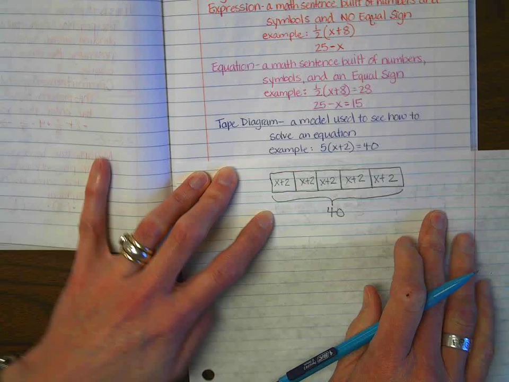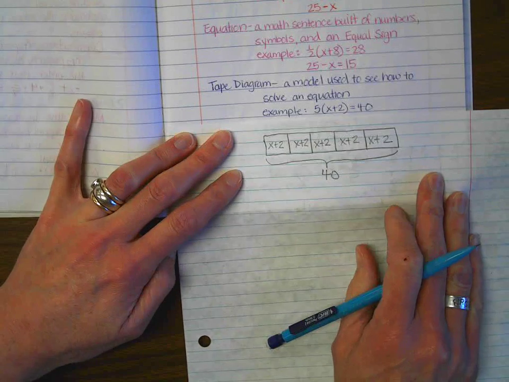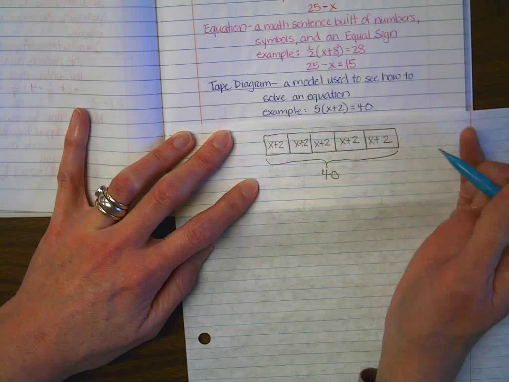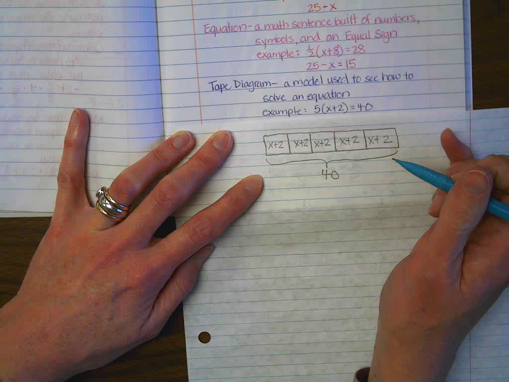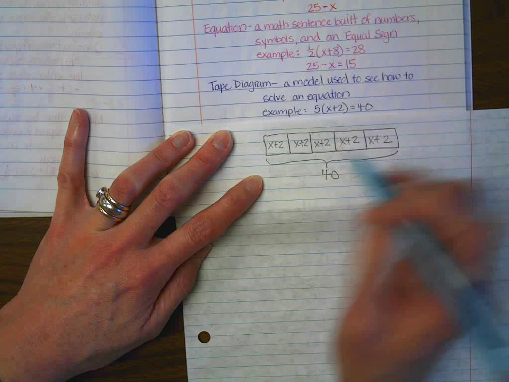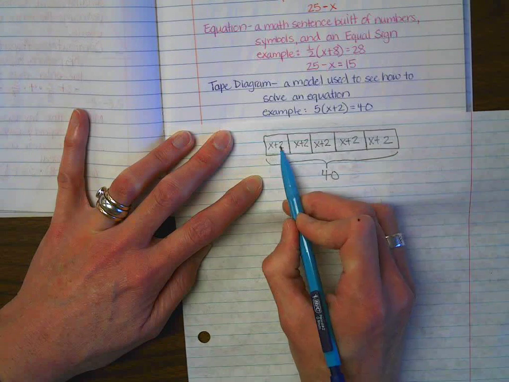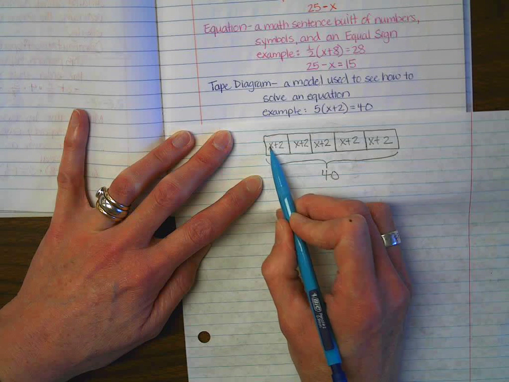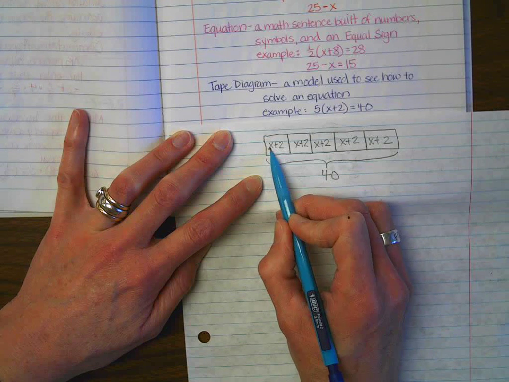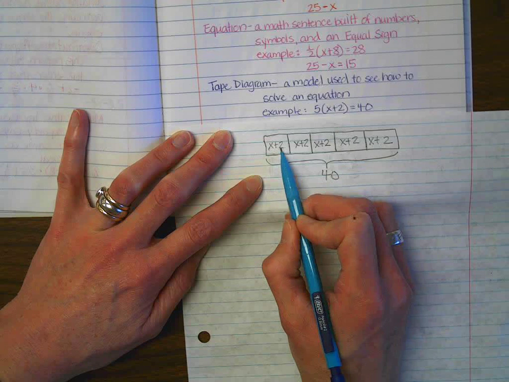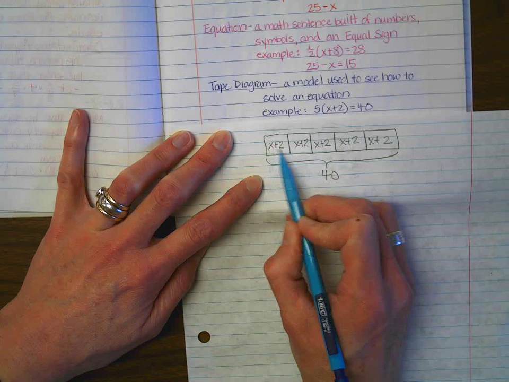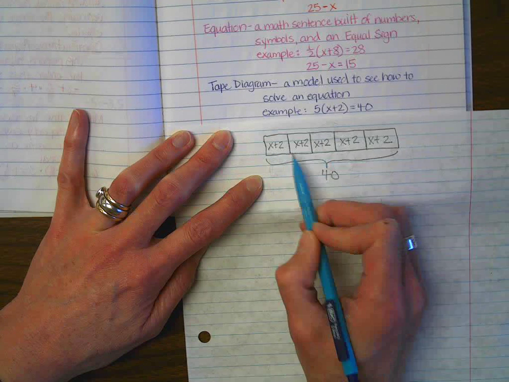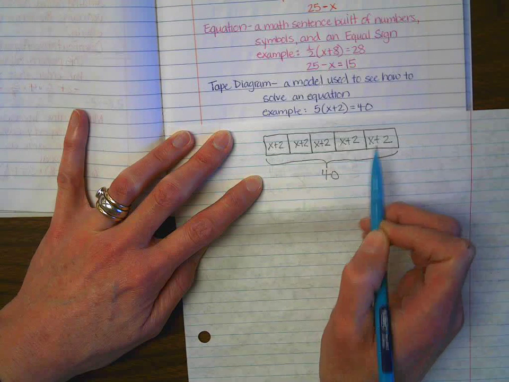So now what you have to do once you know how to set up your tape is you have to know what to do next. The first thing that I like to do is count everything that you have, starting with different terms. These two are different terms because in order for them to be alike, they both have to have an x. So there's an x here and a 2 here. So these are not like terms because this is an x and this is a 2. But there are other x's in there.